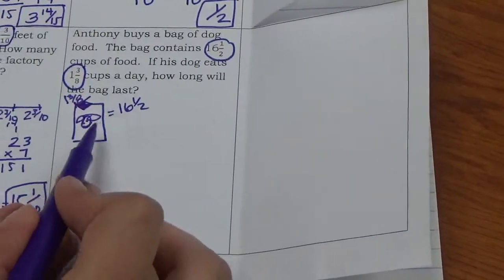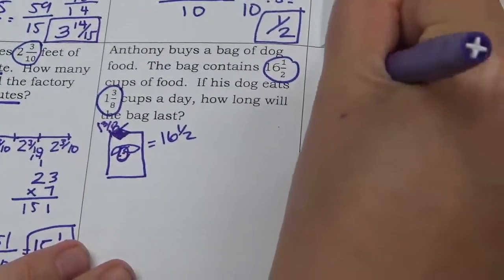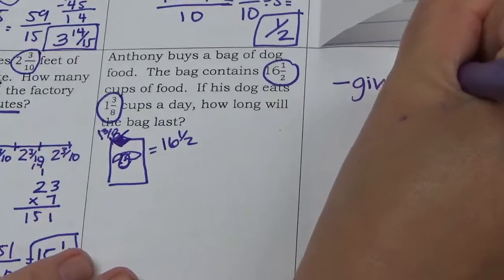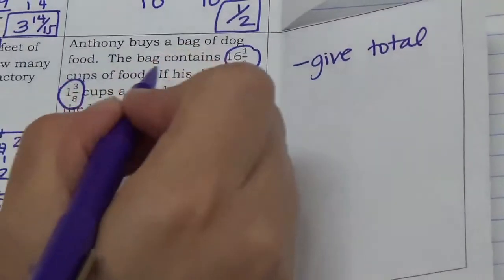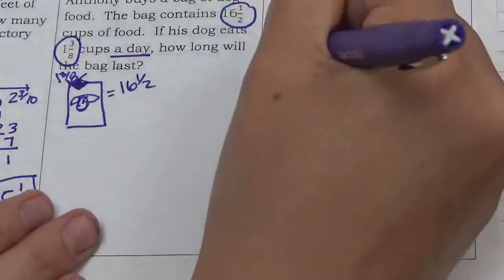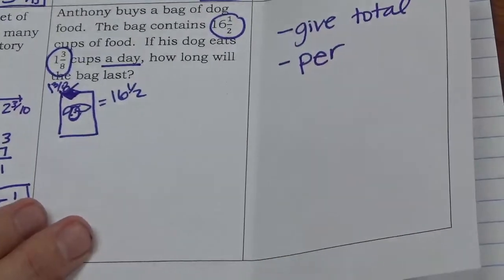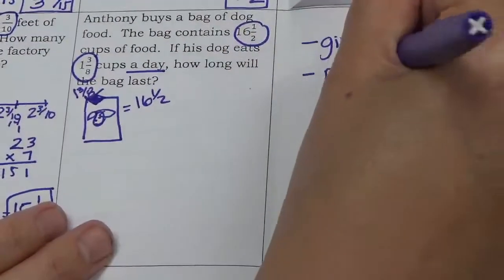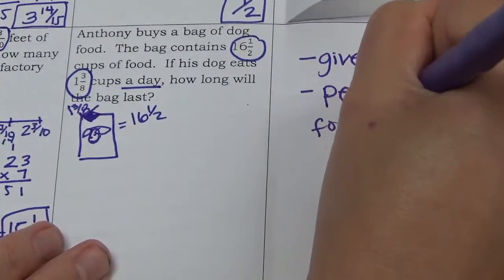And the picture kind of helps us see that we are given the total. You could even think about a day as being per day. So there's that word per again, per, a, for every.